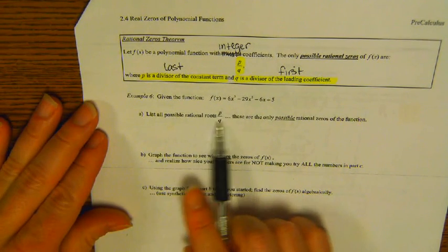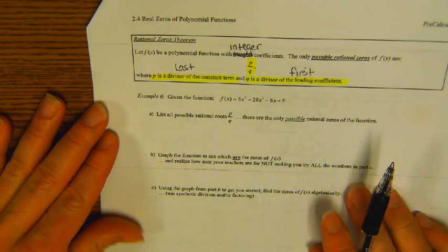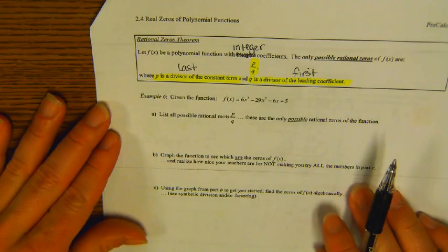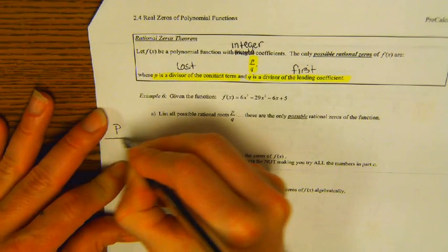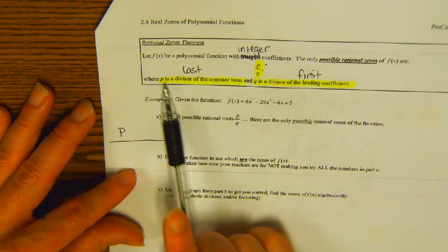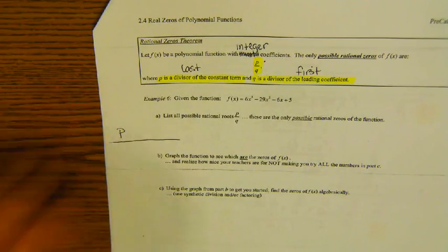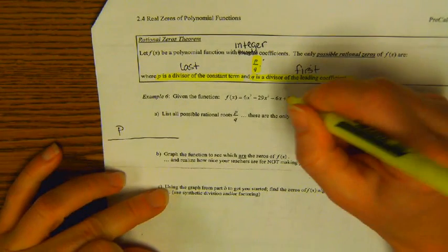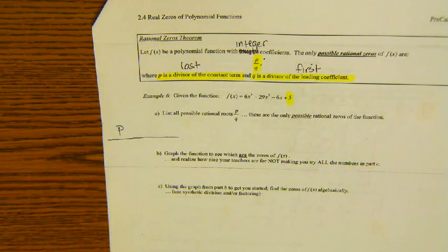It says list all the possible rational roots P over Q. These are only possibilities. So I'm not telling what they are. I'm going to give the possible ones. So I'm going to list for P, because P goes on top. I am going to list all of the factors of the last term. Let's go to the last term. Whew, good, an easy one.